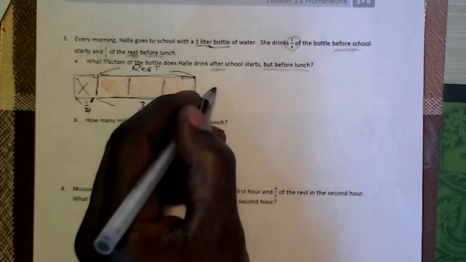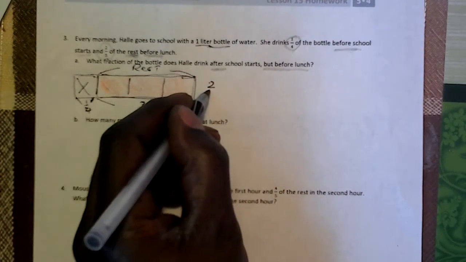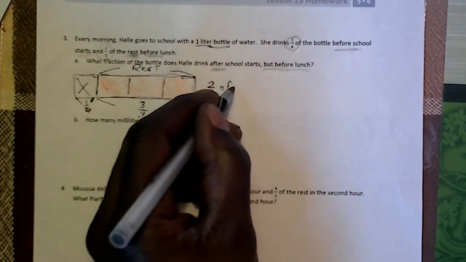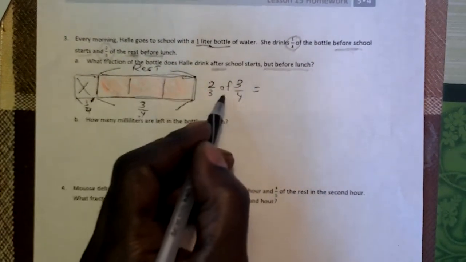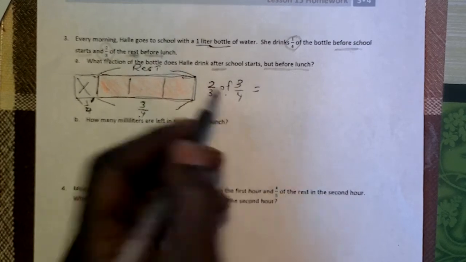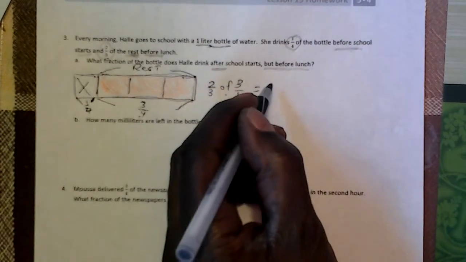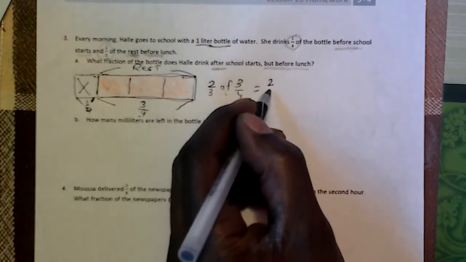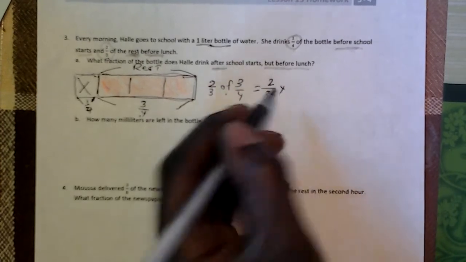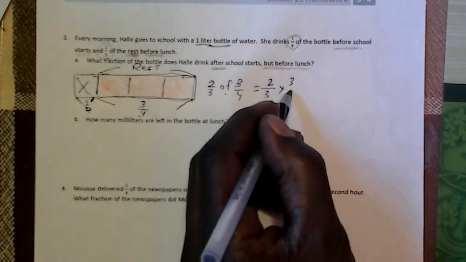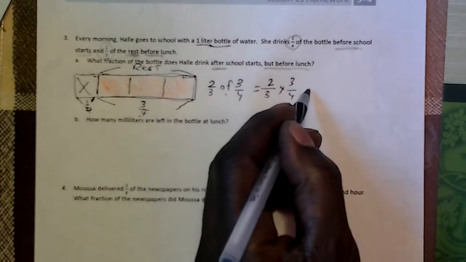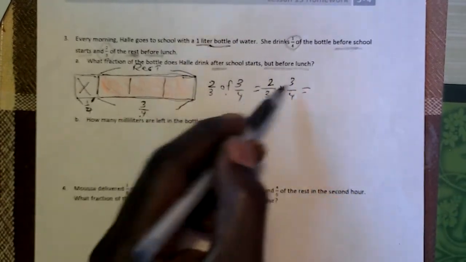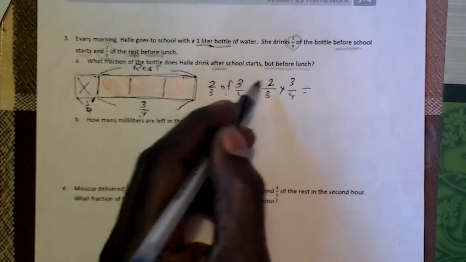Fourths. So we can write that we need 2/3 of 3/4 equals, and what does this word mean? Of means times. Very good, Tennille. So we need 2/3 times 3/4 equals. Now, can we reduce?